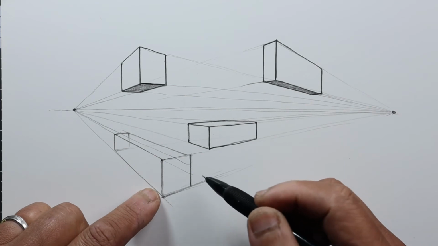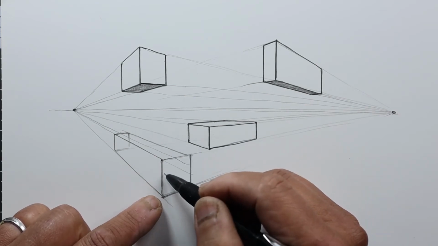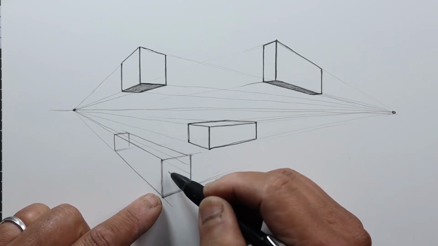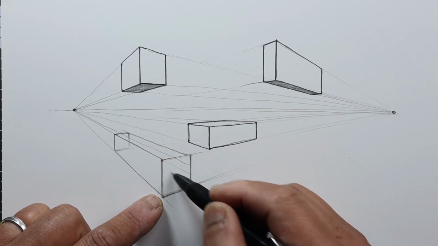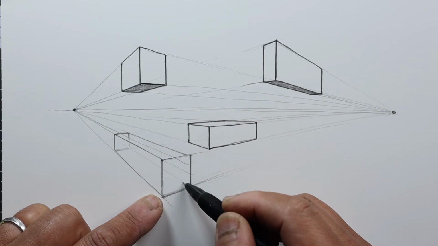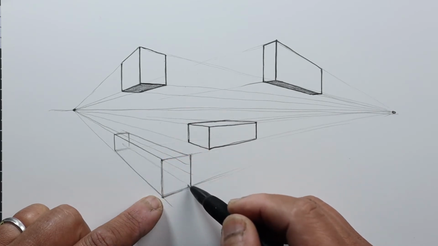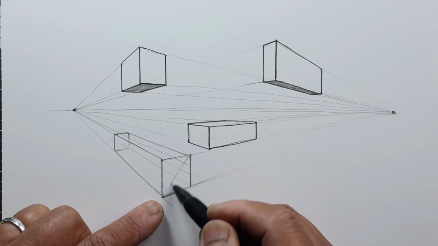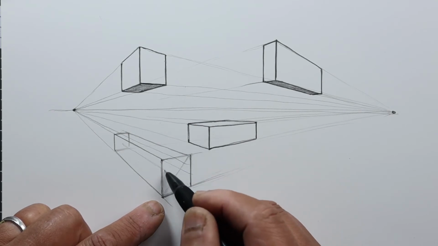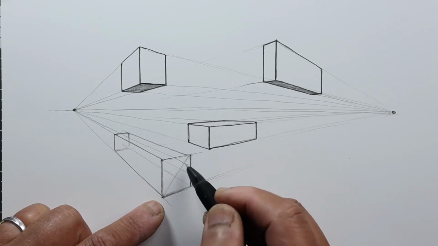So to make a cylinder, what we're going to be drawing here is basically an oval where the axis, here's the axis of the cylinder, goes this way, and now you've got this vertical here perpendicular to that axis.